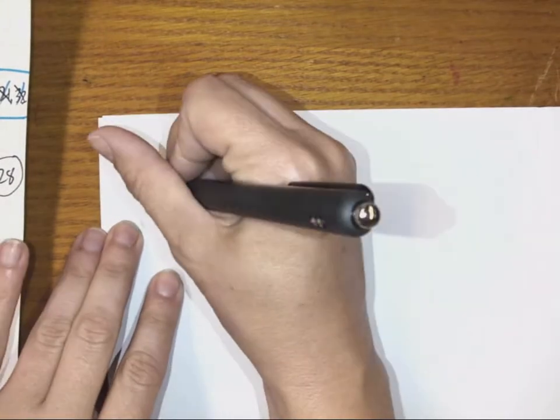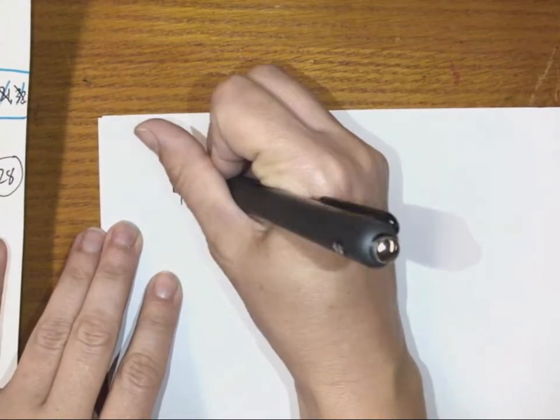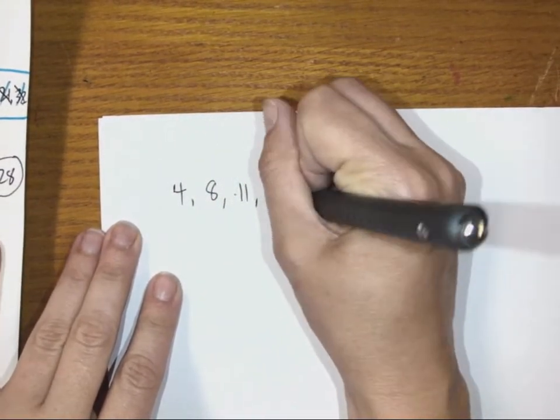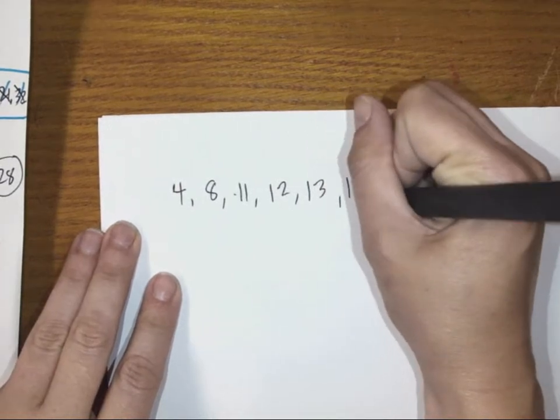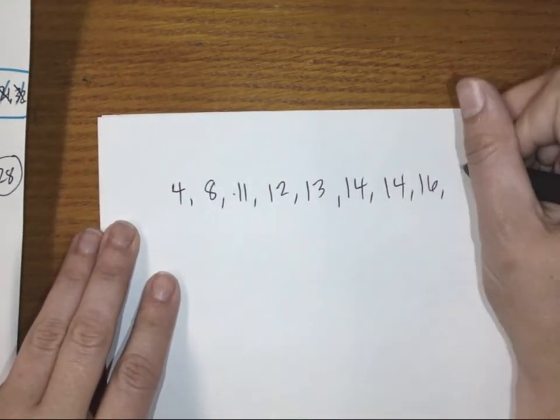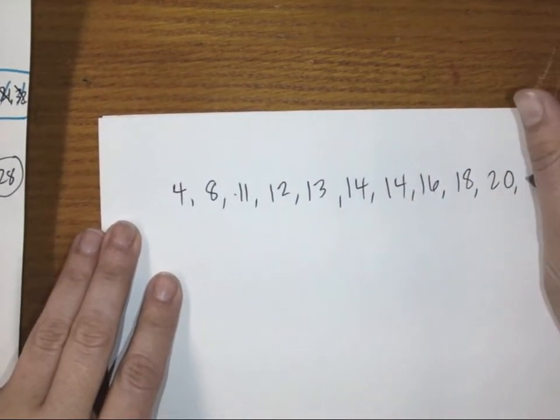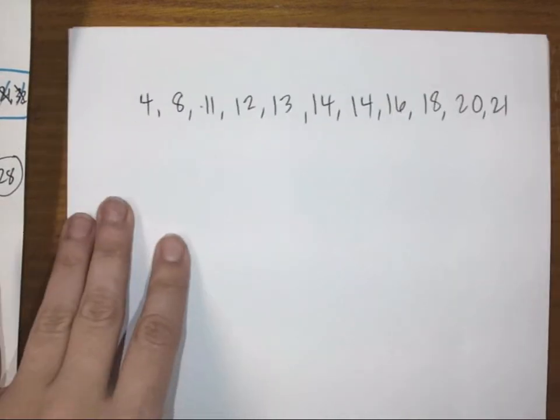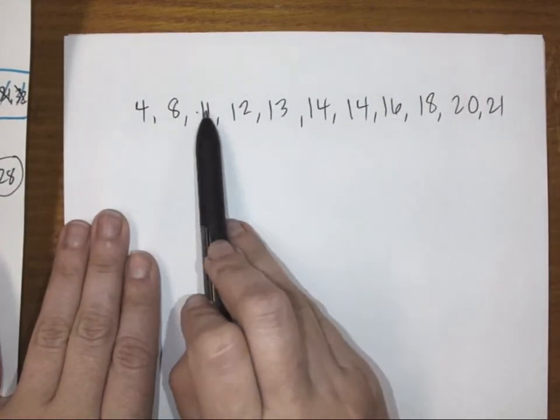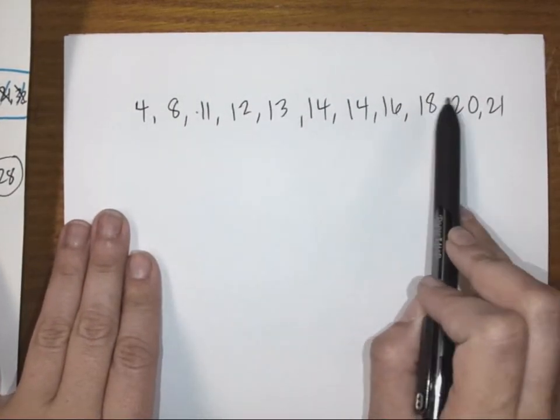So what if, I'm sorry, it was an even set of data, and now I'm making it an odd set. So 4, 8, 11, 12, 13, 14, 14, 16, 18, 20, and 21. So I just took off the 32. So this time I have 11 data values here.